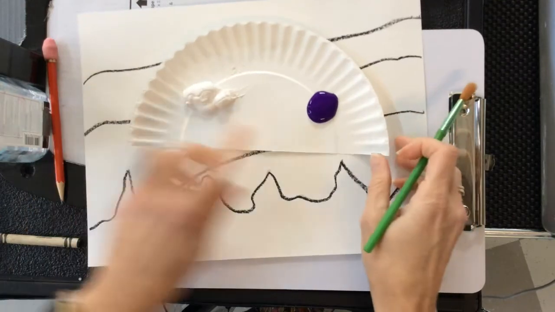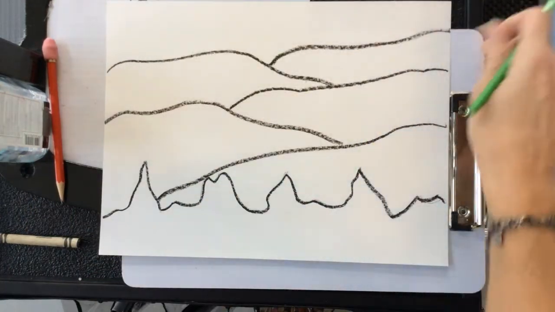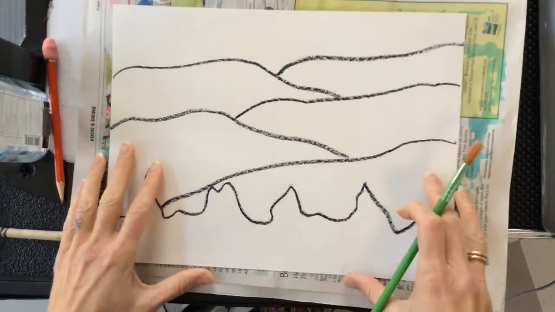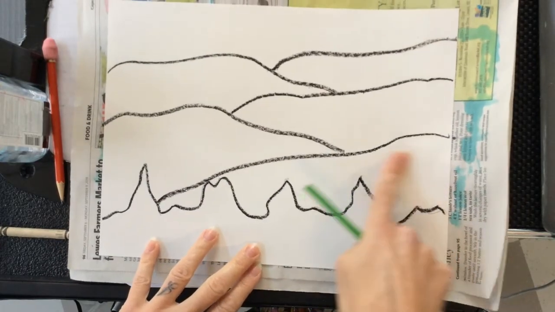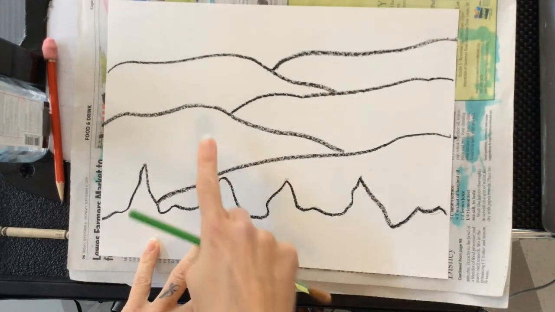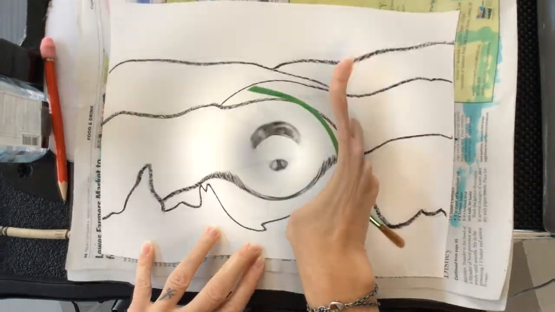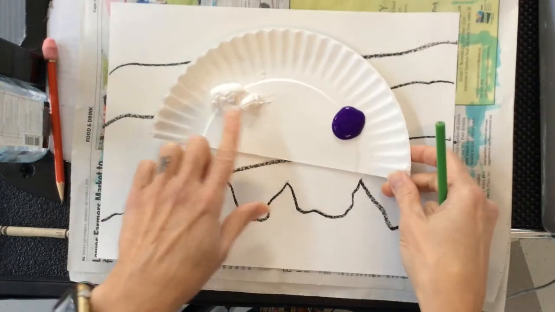Alright, so let's get ourselves organized a little bit. I just realized I forgot to put down some newspaper, so I'm going to put some newspaper underneath of my painting paper. And now, the hills that are right behind the trees are going to be the darkest. And then as they move back, they're going to be lighter and lighter and lighter. Those hills that are furthest back are going to be your lightest color.